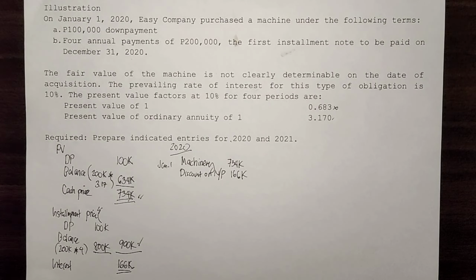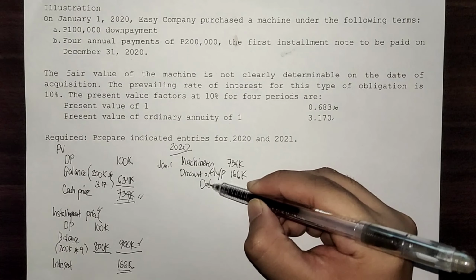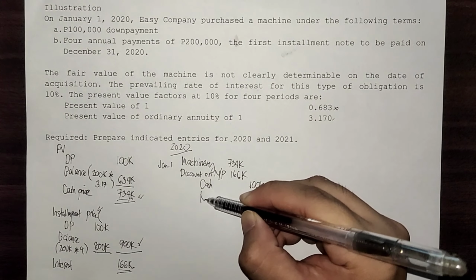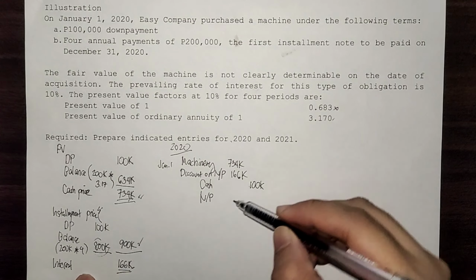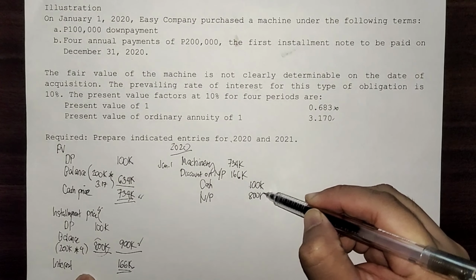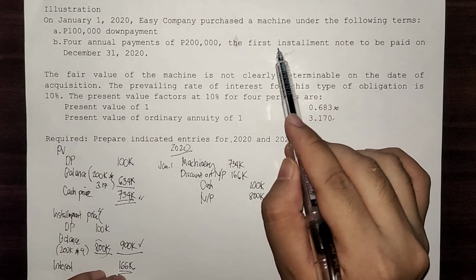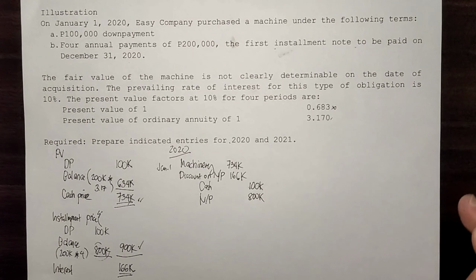Kasi, i-amortize natin itong 166 para malaman natin yung interest expense for the accounting period. Tapos, credit cash kasi nagbayad ng down payment, 100,000. And credit notes payable for the balance na 800,000. Notes payable kasi installment note yung sinabi ng problem. So, ito, record the acquisition.